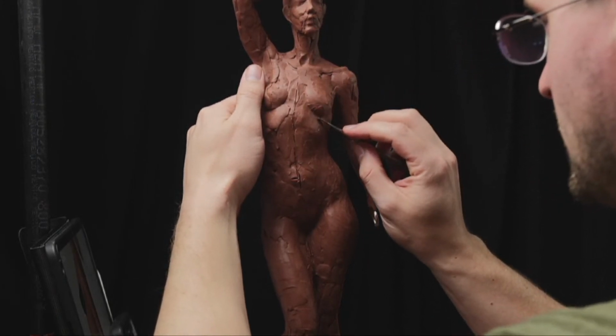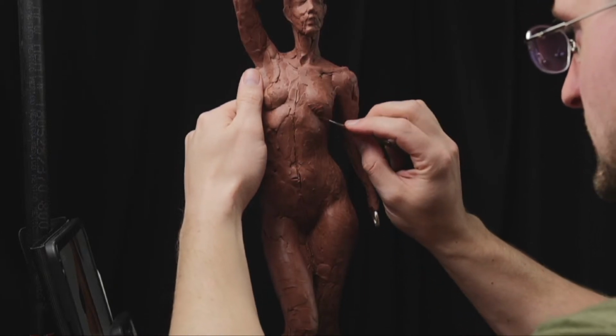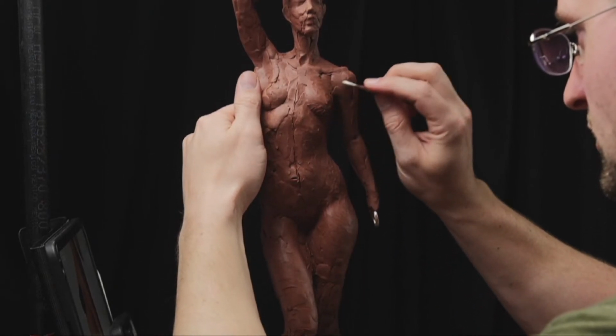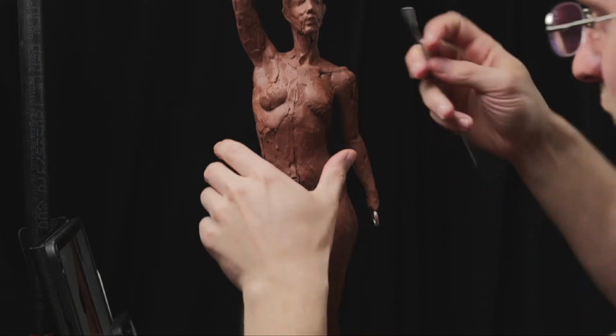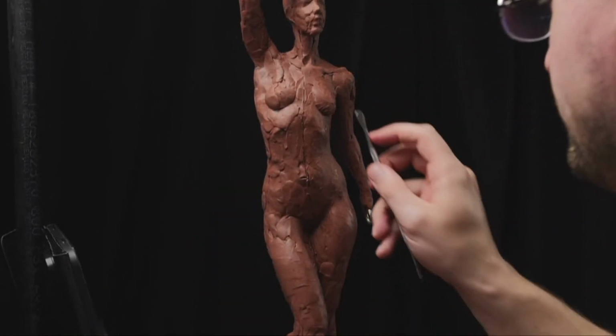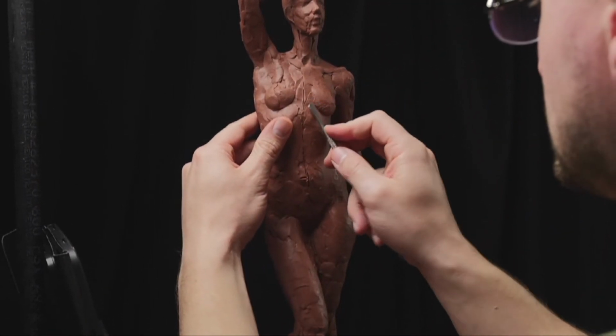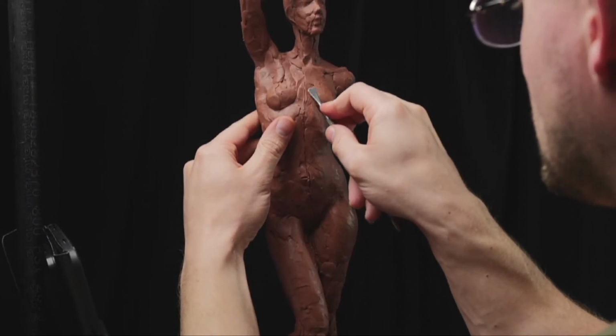There's going to be a sharper transition here underneath the breast tissue, and then as it transfers over towards the chest up here, that transition is going to soften quite a bit.